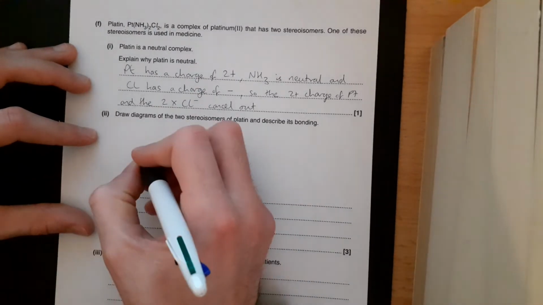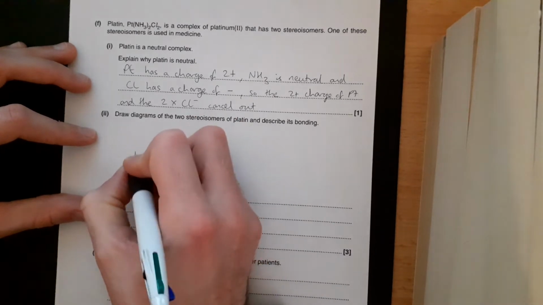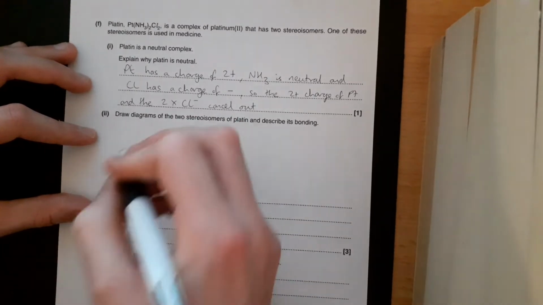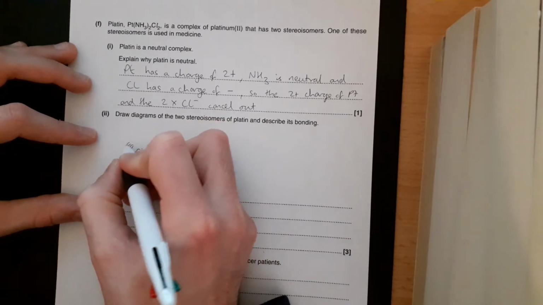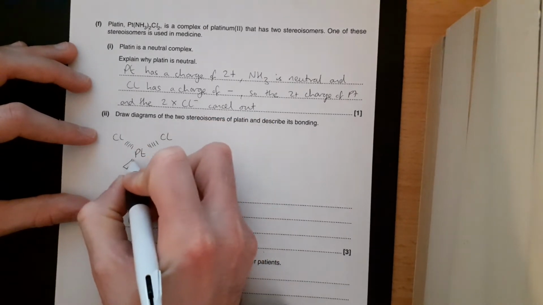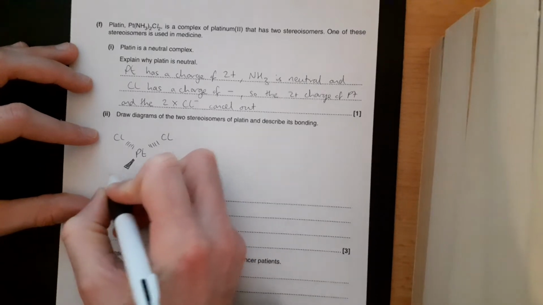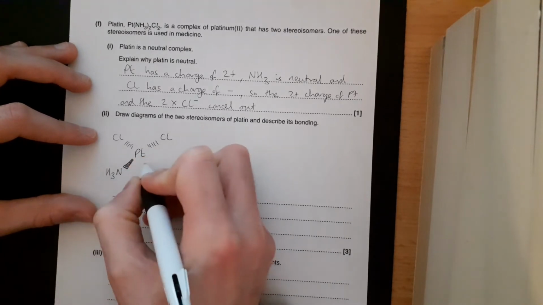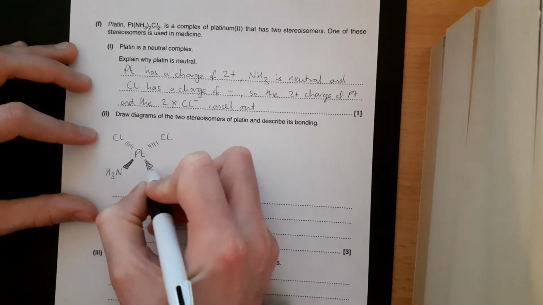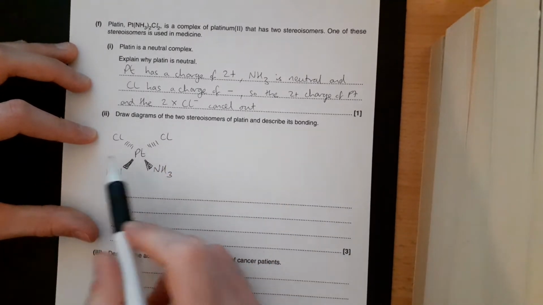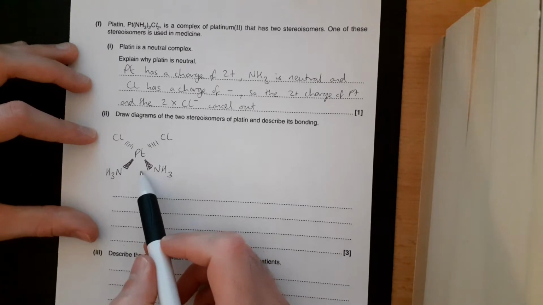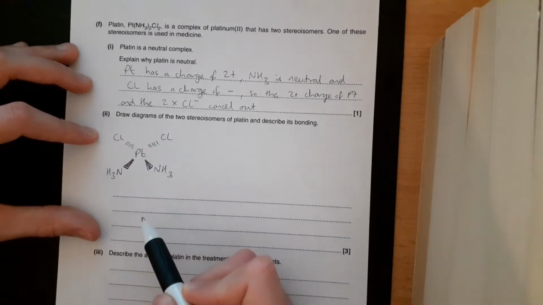And it's just one that you want to be familiar with, really. So what we've got is platinum, and we can put 2 chlorine ligands on, and we can have the 2 ammonia ligands. Okay, this is how you'd represent the square planar geometry. It's the same as octahedral, essentially, but without the one at the top and the one at the bottom.